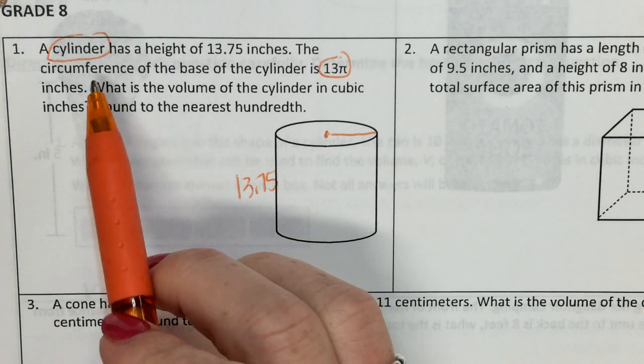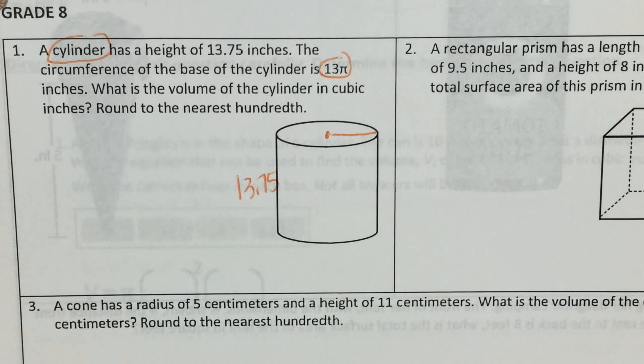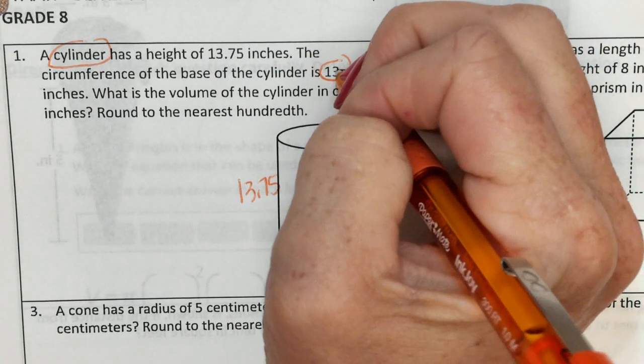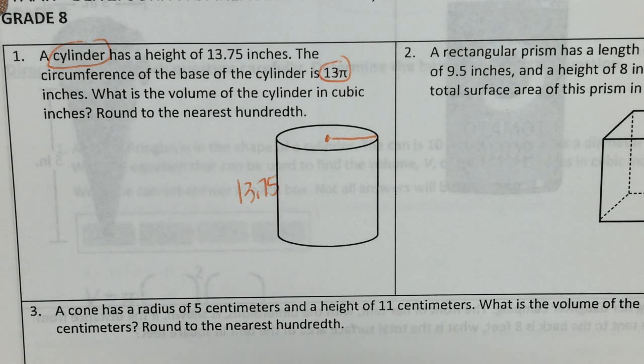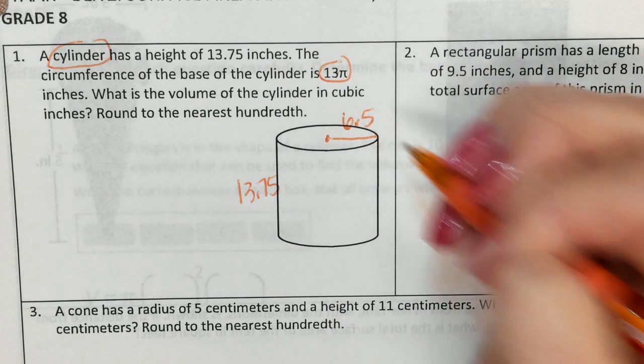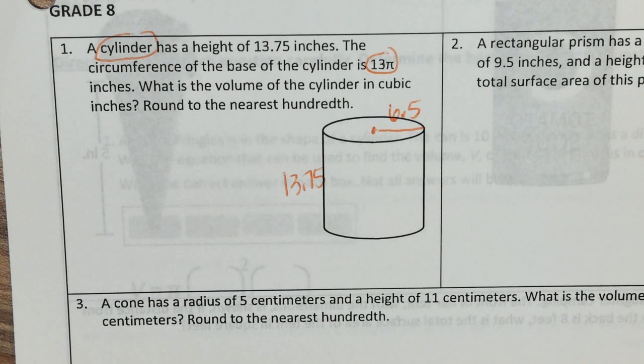So again, if they give you the circumference, they're doing it to see if you can figure out the number with pi is the diameter. So the diameter is 13. So how do I get the radius? Okay, so 13 divided by 2 is 6.5. Now, what is the question asking us to find?